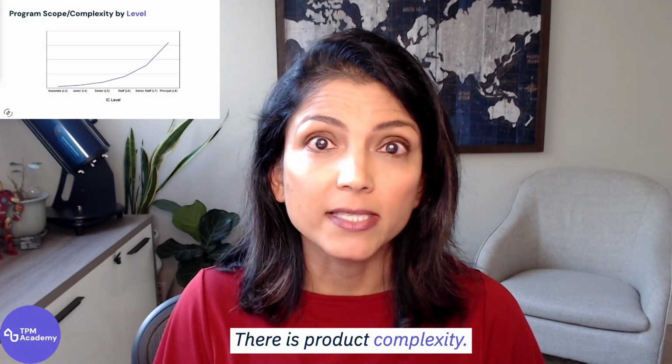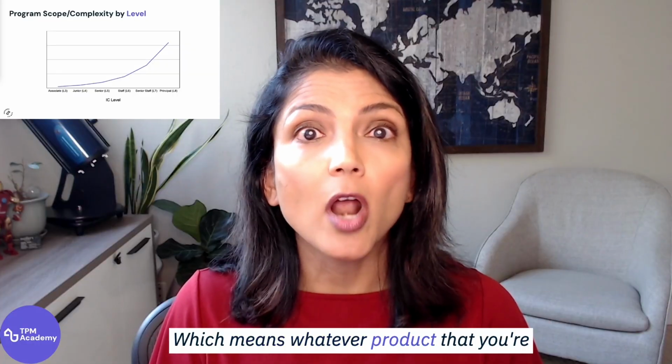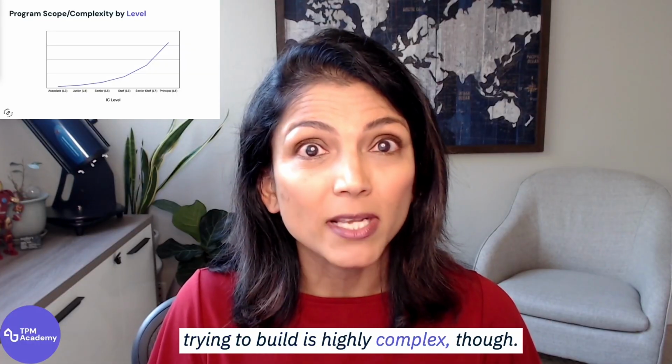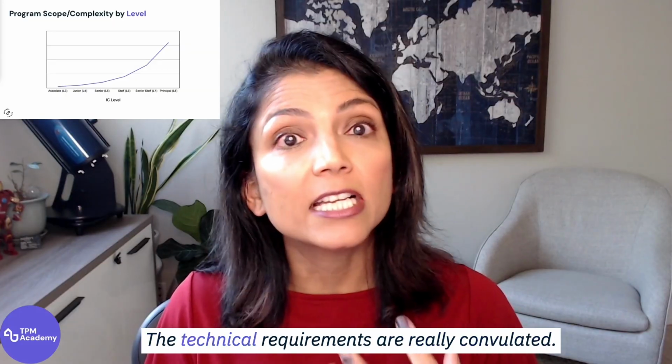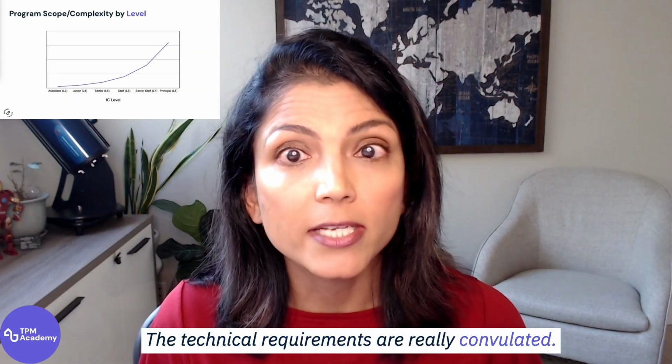There is product complexity, which means whatever product that you're trying to build is highly complex. Maybe it's an ambiguous problem. The implementation is tricky. The technical requirements are really convoluted.